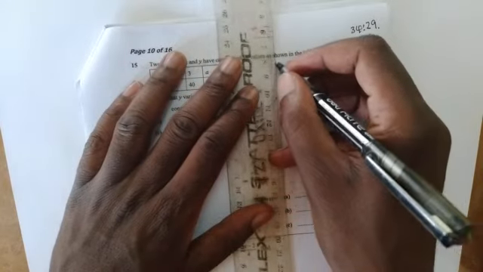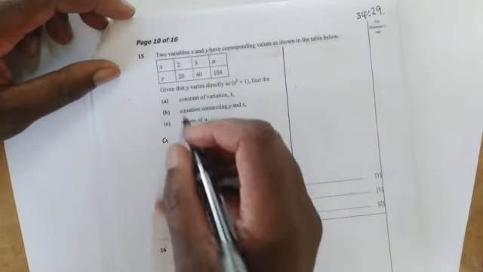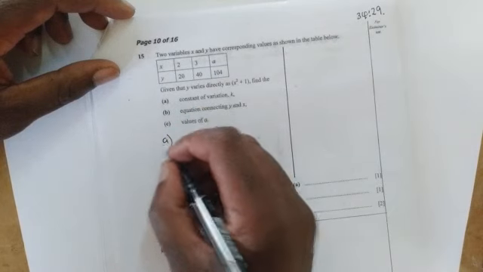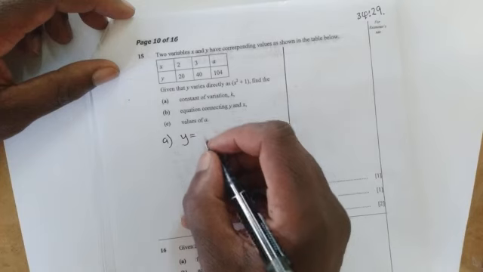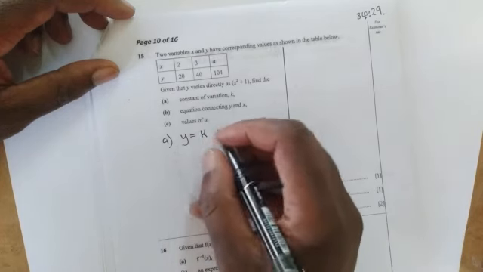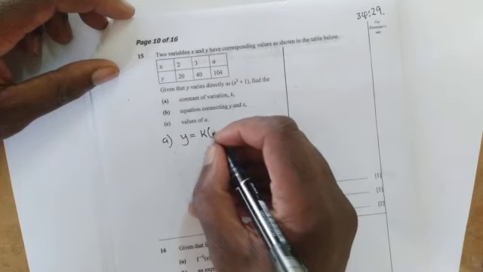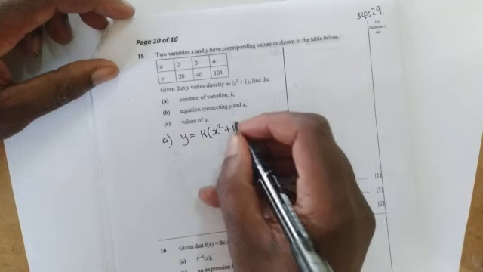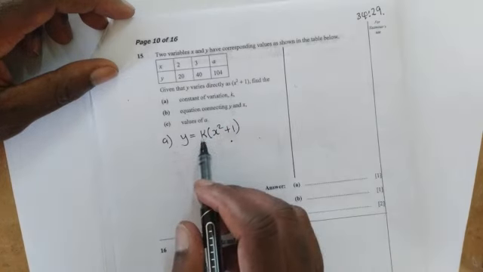Okay, so we need to write the equation here. So we can start from here. Because we are told that y varies directly as what? So it will be y equals k times x squared plus 1. So now we need to find the value of k.